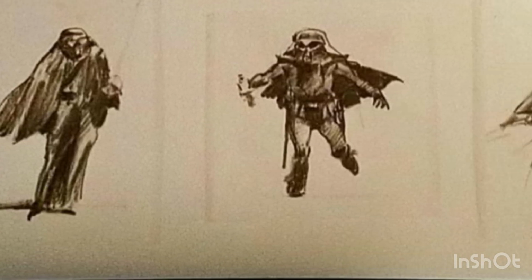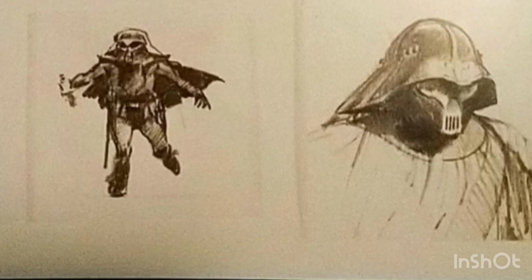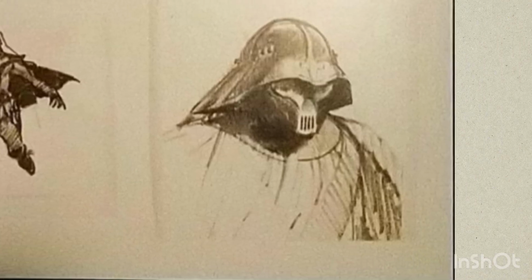Some of the early sketchwork of Darth Vader's design looks almost ghostly, like he looks fast. It's hard to explain, but these images on screen give off more of a Grim Reaper or death look. So much of Darth Vader's aura and sauce can be attributed to McQuarrie's artwork.